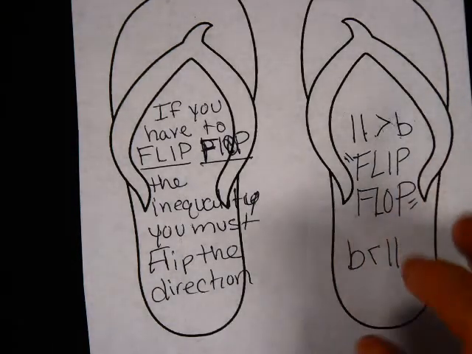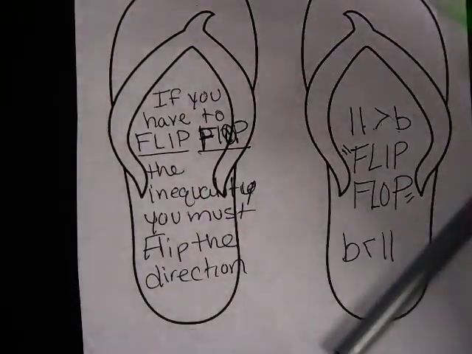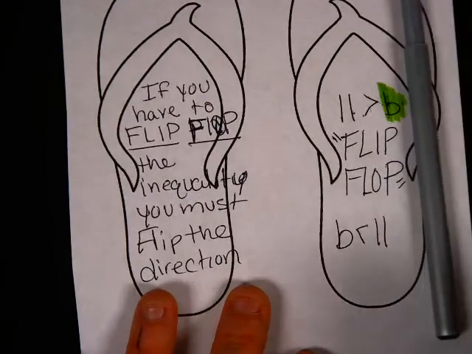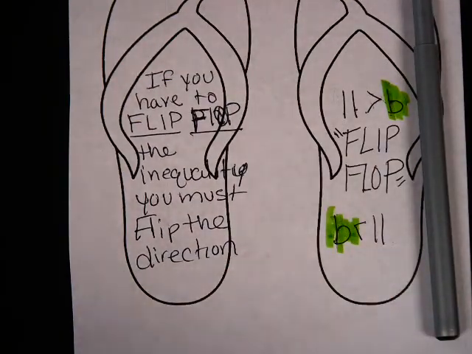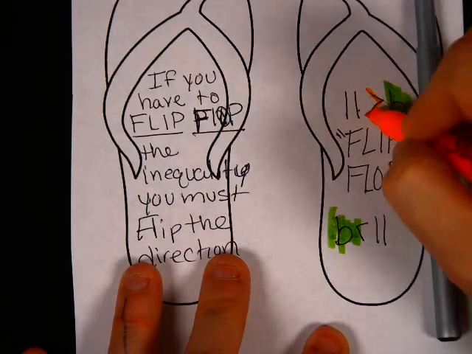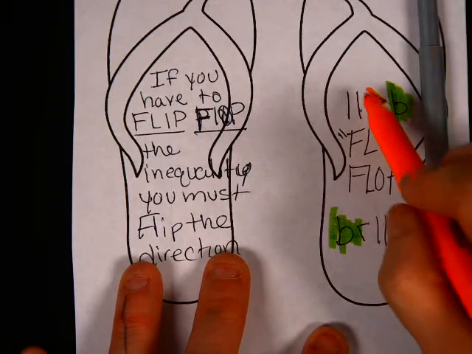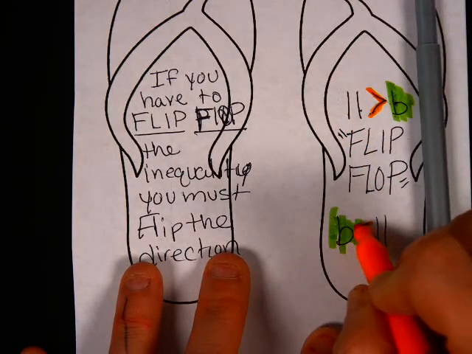Okay, and this is simply a visual to help you know what is happening. You've taken your variable and just put it in front. You've taken your inequality sign, where it's opened up into the 11, to where it's still opened up toward the 11.